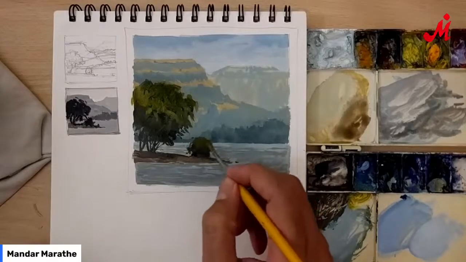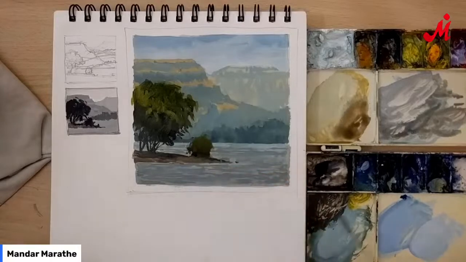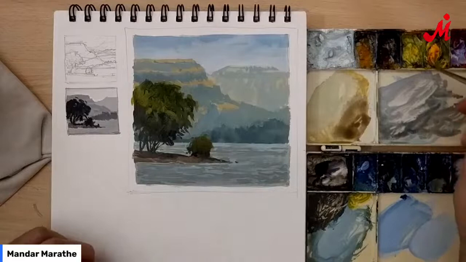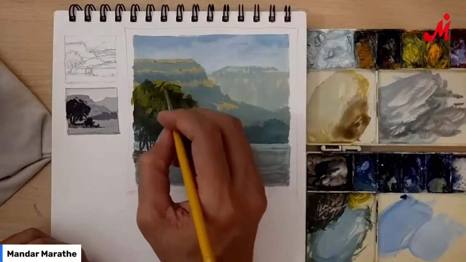Some hint of green here also. And more pure color at the top.